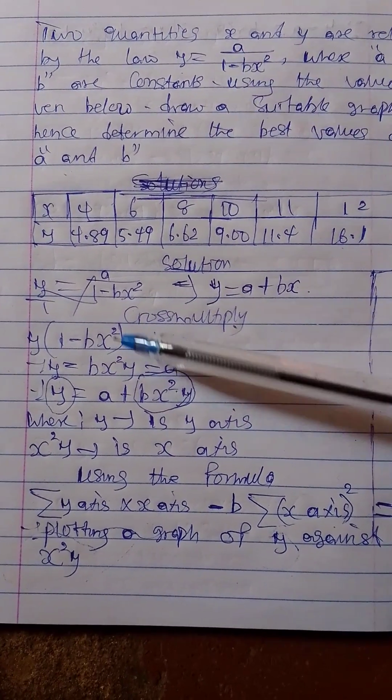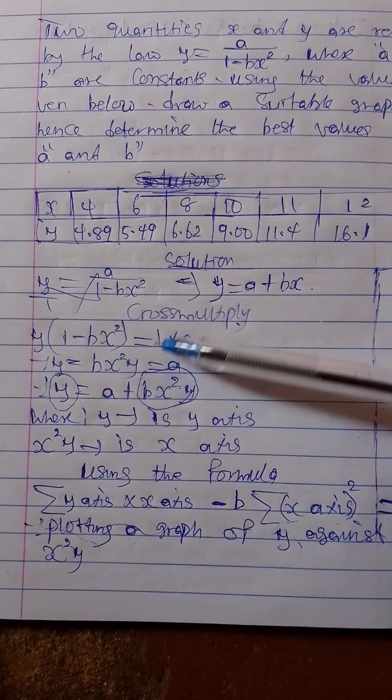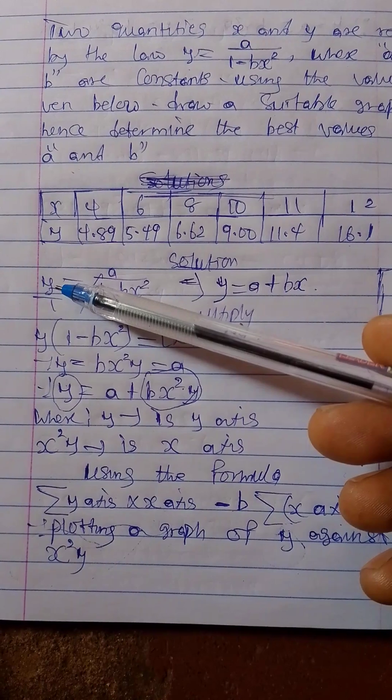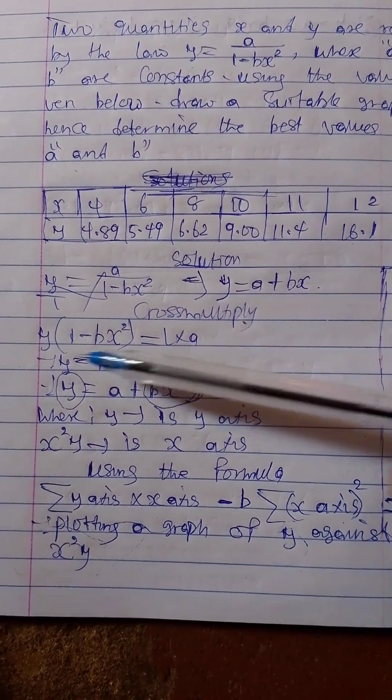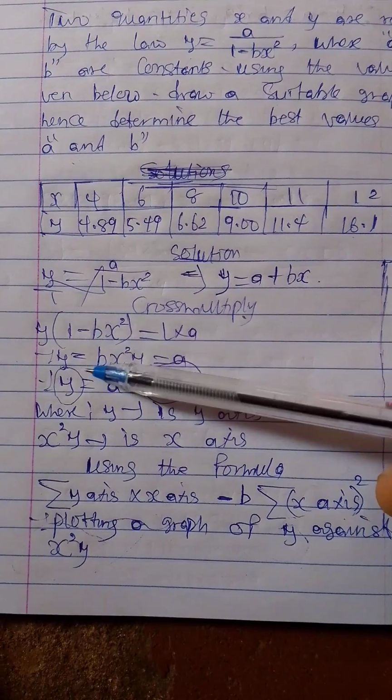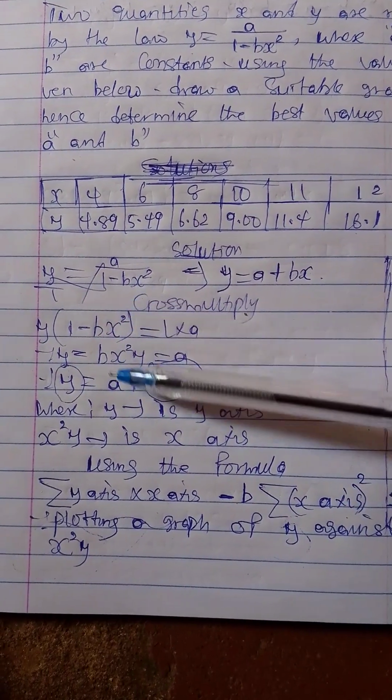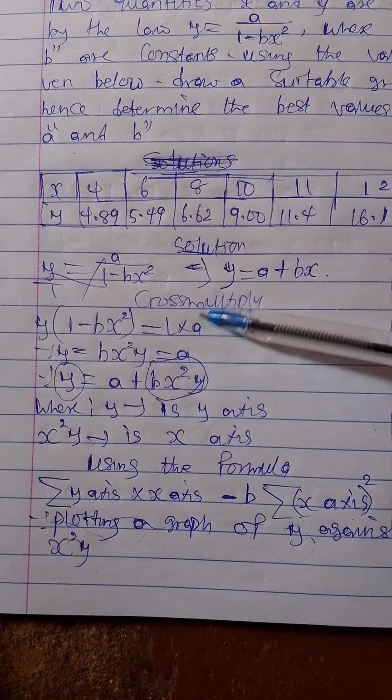Which was this. Now, I have to cross multiply this. Cross multiplying, we have that y multiplied by this is equal to 1 times a. So that becomes y times 1 is y, bring down your minus, y times bx squared is bx squared y, is equal to 1 times a, which is a.